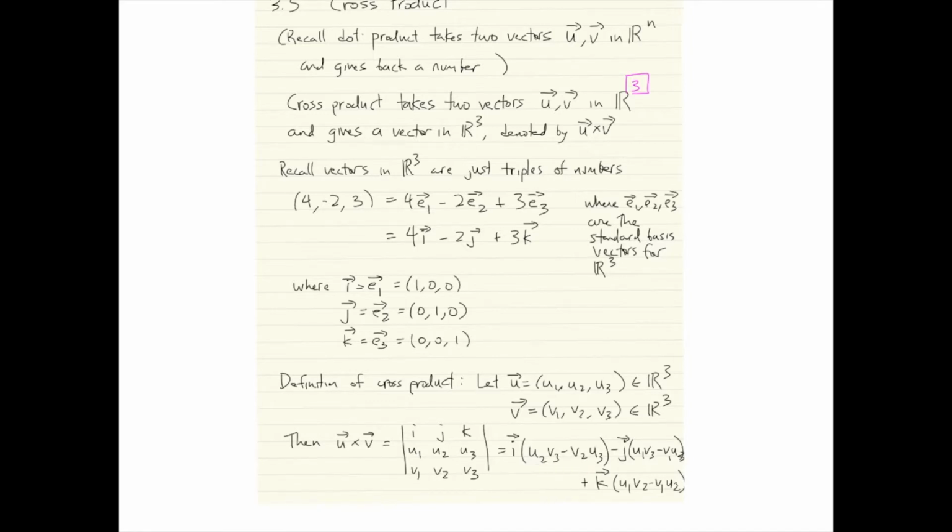This thing here is the first component, or the coefficient on the i of our vector u cross v that we're defining. Similarly, the coefficient on j, well, we need to have a negative sign there, and then we cancel out the first row and the column including j, and then it's u1 times v3 minus v1 times u3.